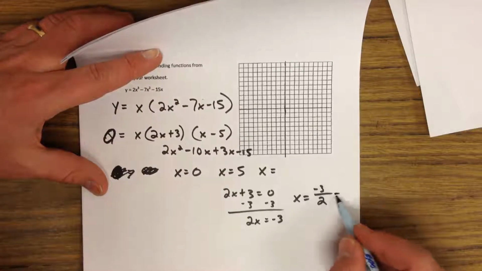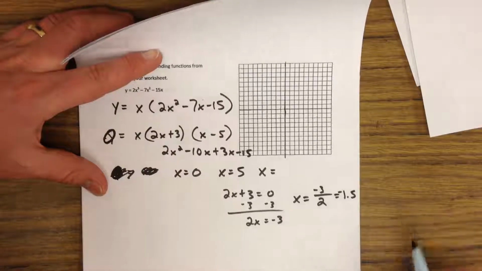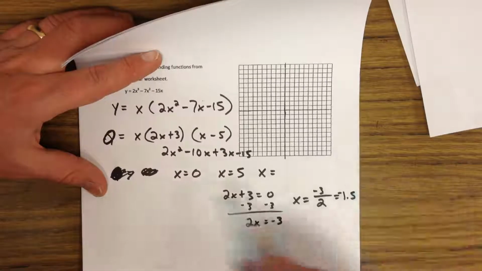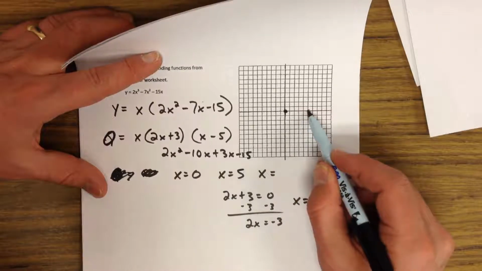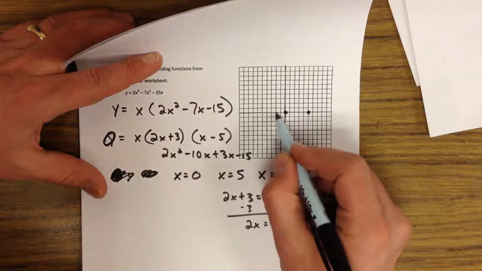Which is just -1.5. So there you go. I know this thing crosses at 0, crosses at 5, and it crosses at -1.5.